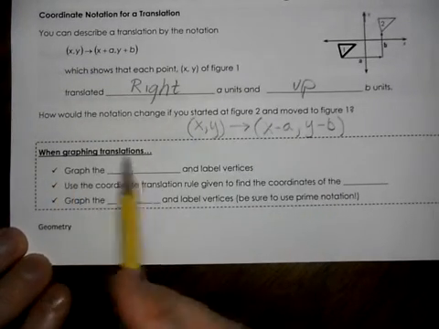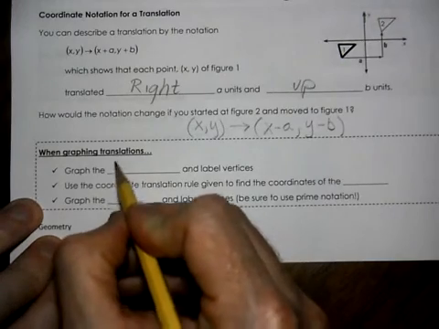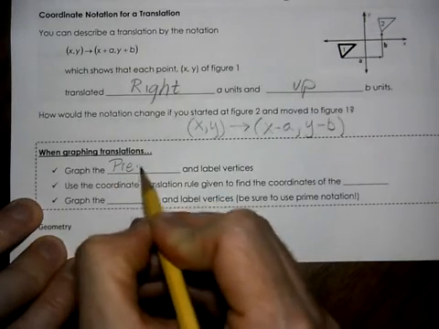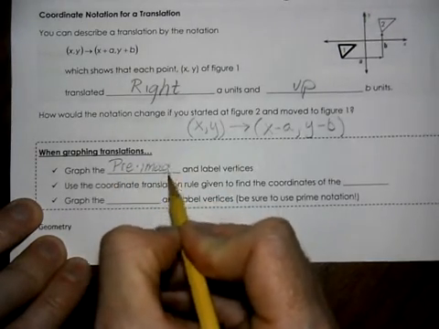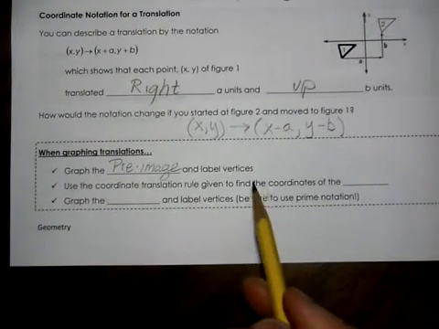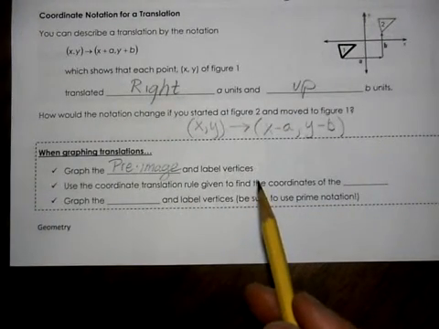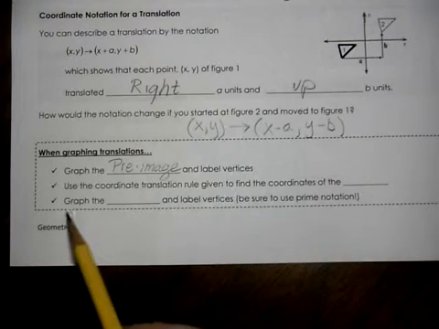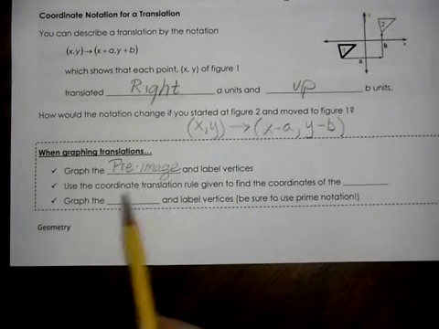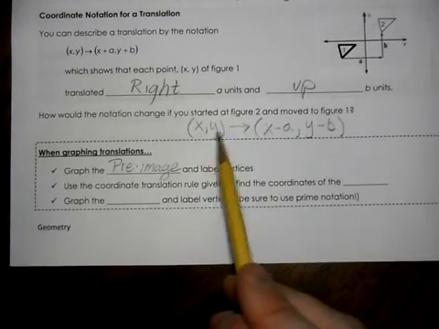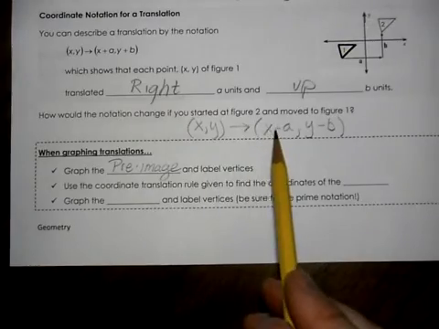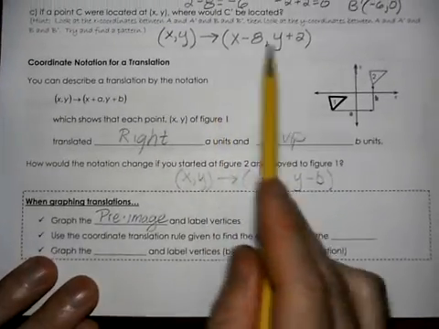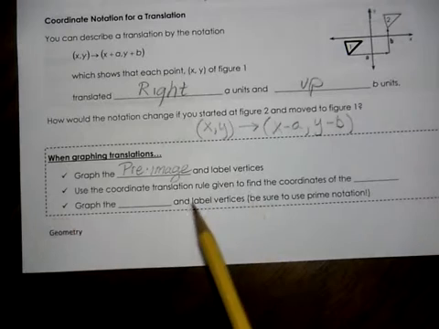When graphing a translation, we're going to first graph the preimage. You're going to label the vertices. You can label them with the letters. We're going to use the coordinate translation rule, which would be something similar to this. Definitely something like that with the numbers in there typically.